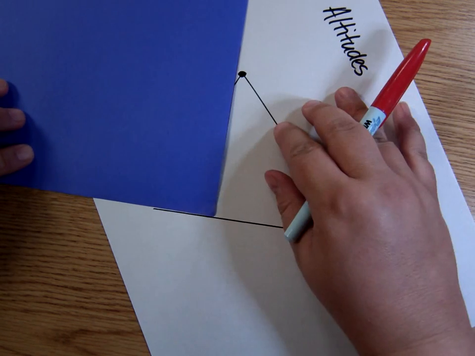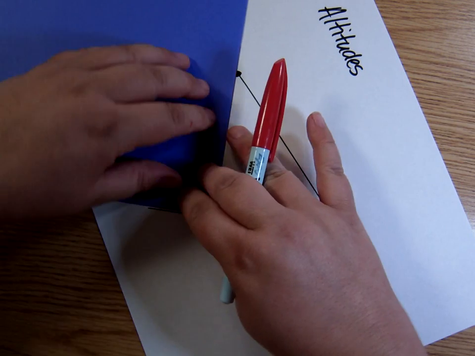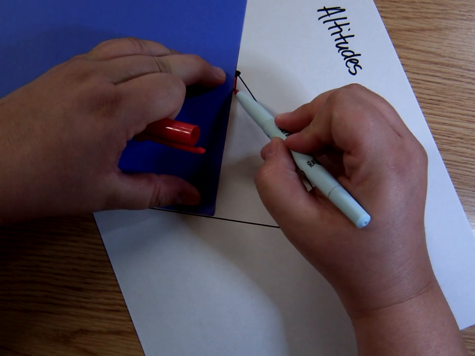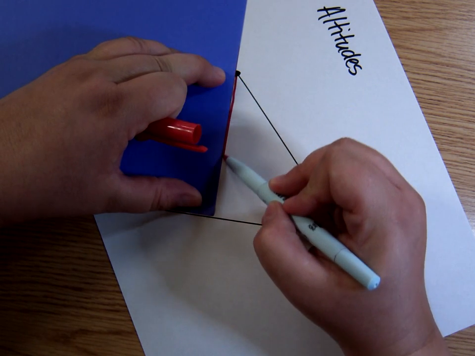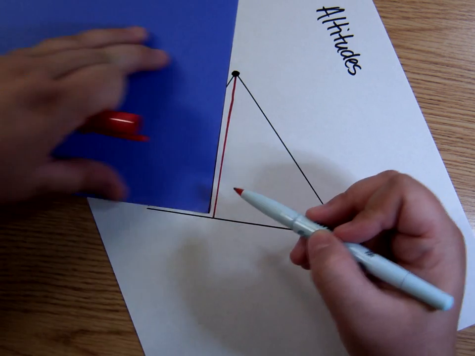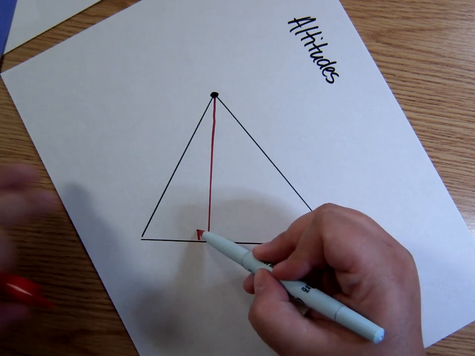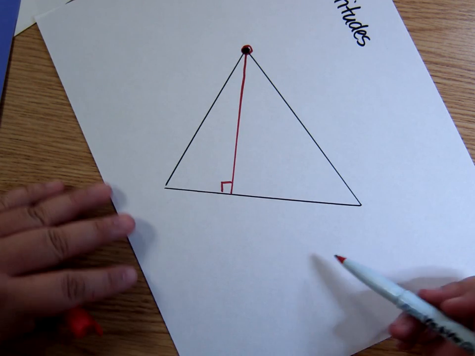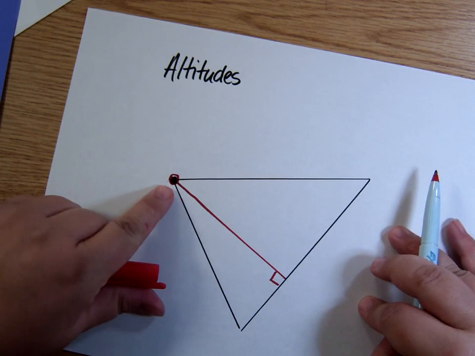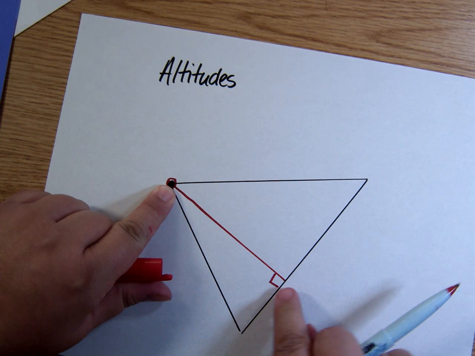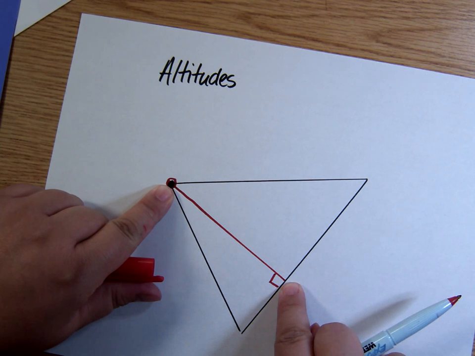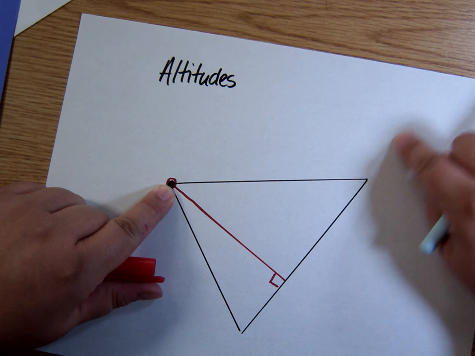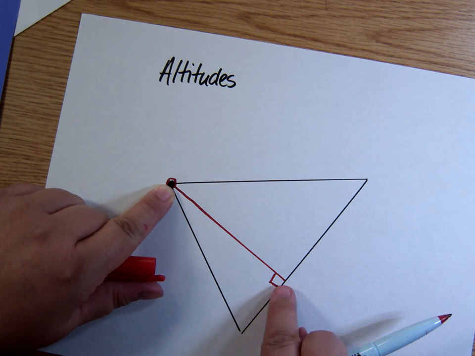So I'm using my straight edge that has a nice little right angle to show me where this is going. So here we go. We have a right angle and it goes through the vertex. So that's how I know it's an altitude. It has to touch the point. It has to go from the point, any point on the triangle, to the opposite side or to the line that the opposite side is on in a way that makes it hit there as a right angle.